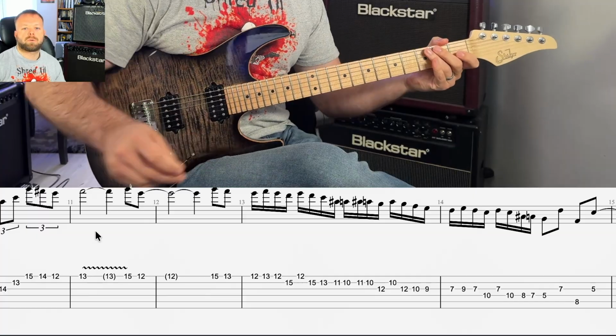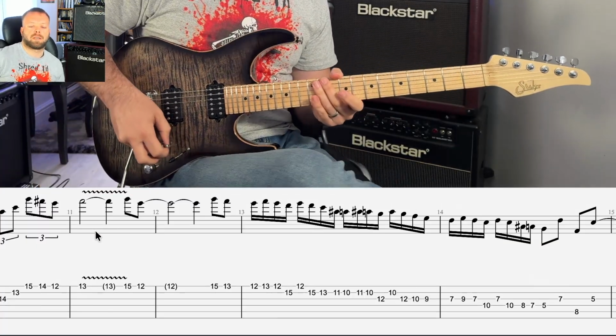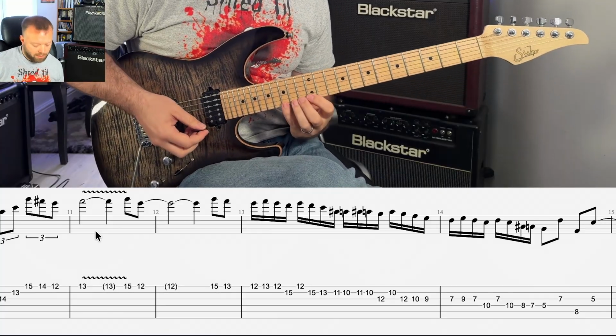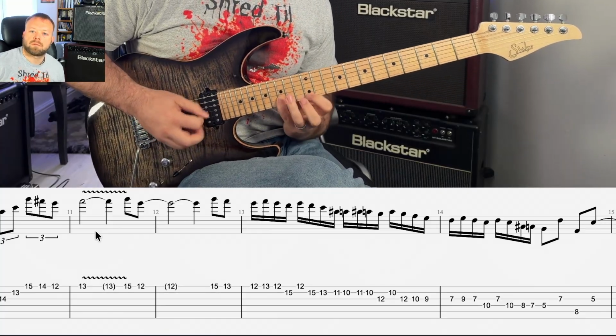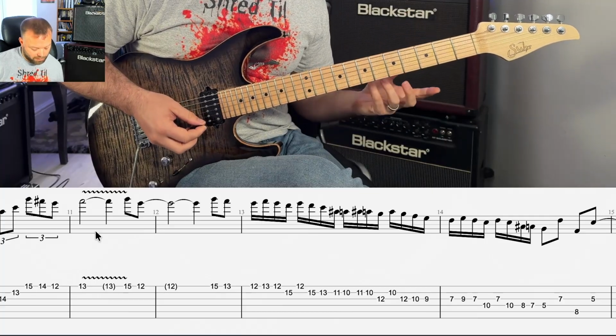Okay, so let's start talking about some fifths. One of the things that I've done in this particular line here is I'm taking a motif down through the scale that we're playing over in fifths.